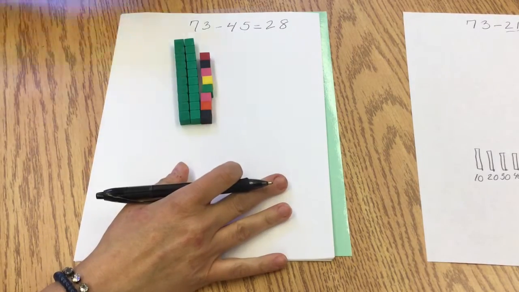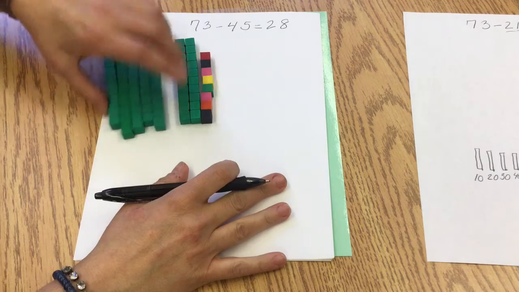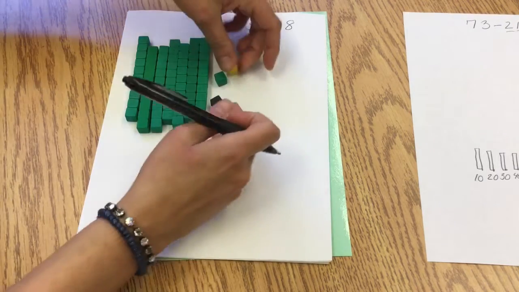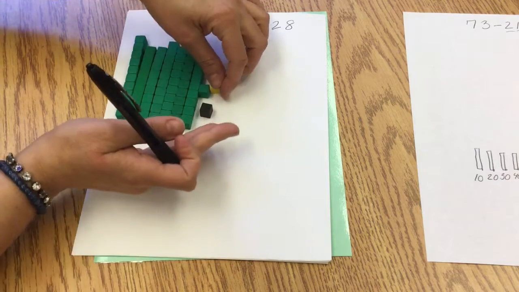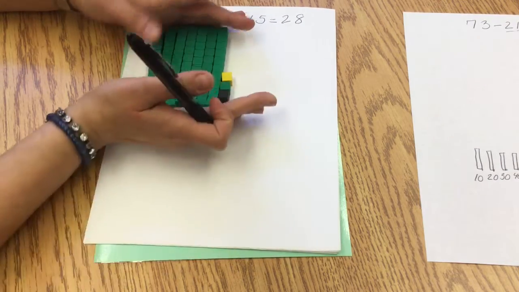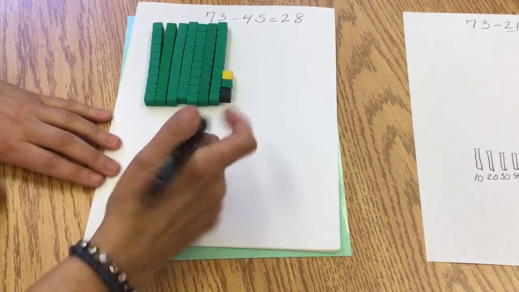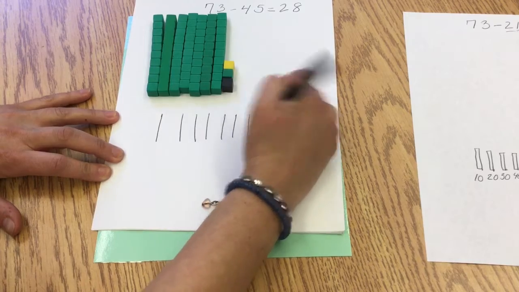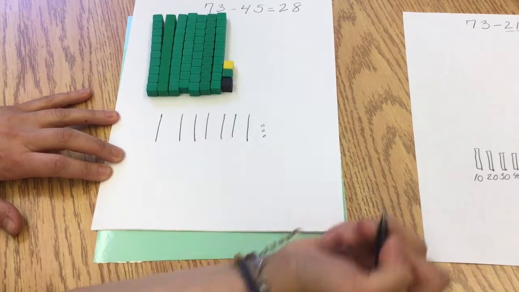You can show this as a picture. Start again with 73. 10, 20, 30, 40, 50, 60, 70, 71, 72, 73.